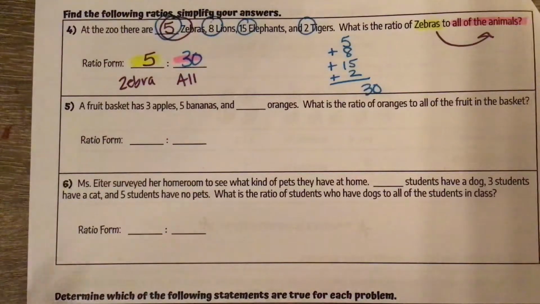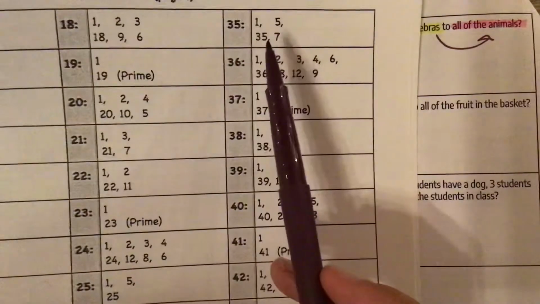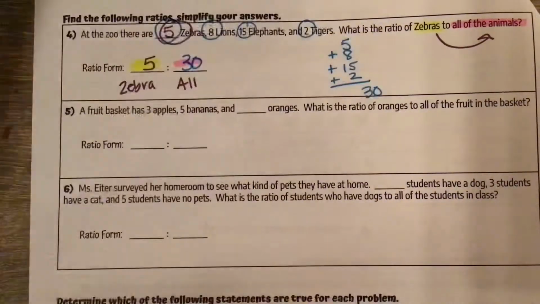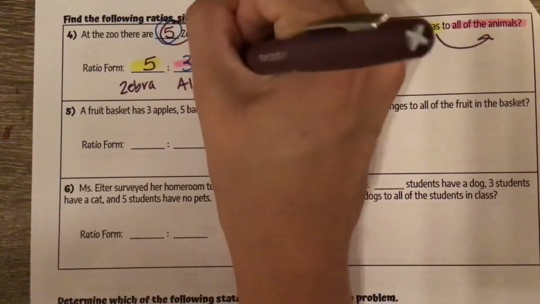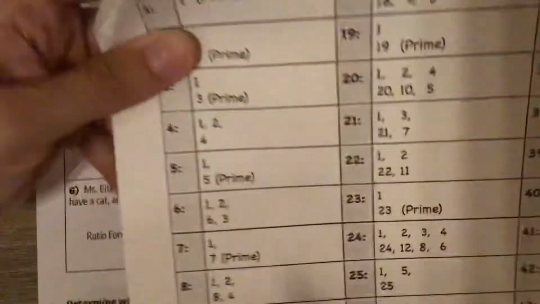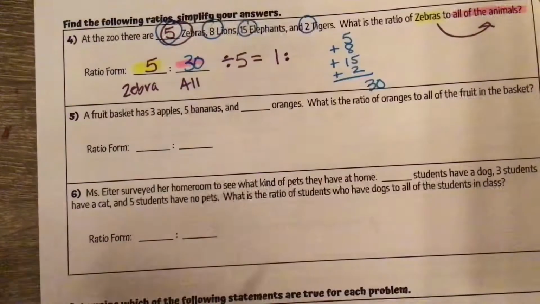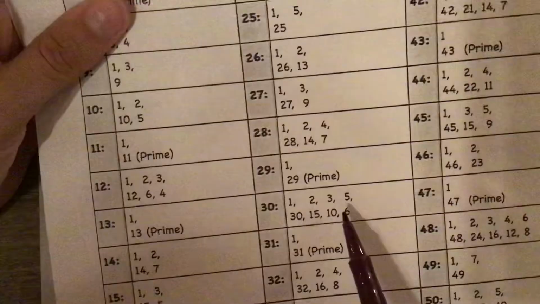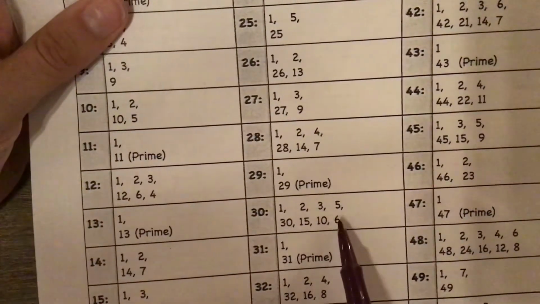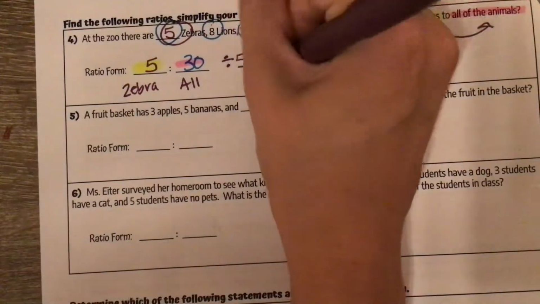Now I'm going to look at these to simplify. 5 divides by 1 and 5. 30 divides by 1, 5, and so on. So the greatest common factor is 5. 5 pairs up with 1. So 5 divided by 5 is 1. 30, the 5 pairs up with 6. So 30 divided by 5 is 6.